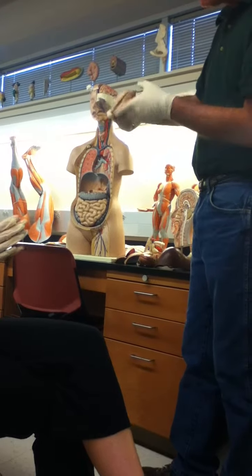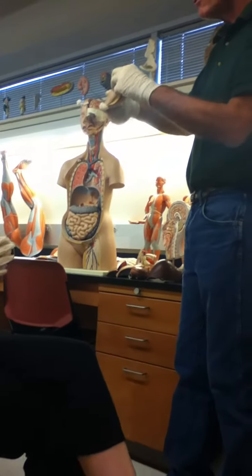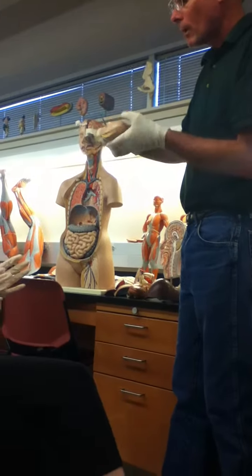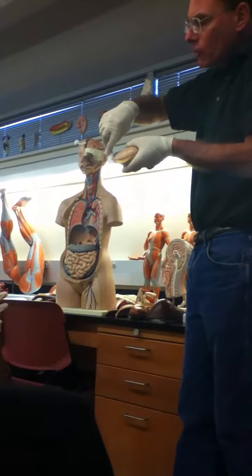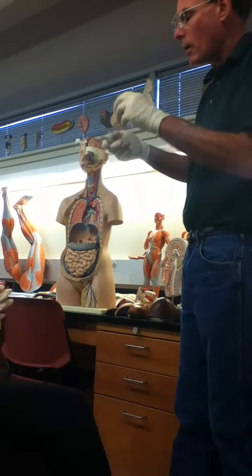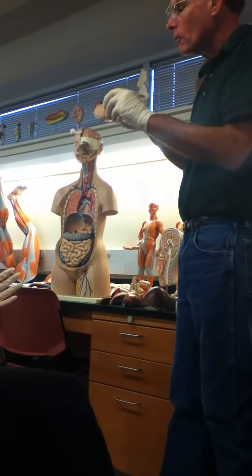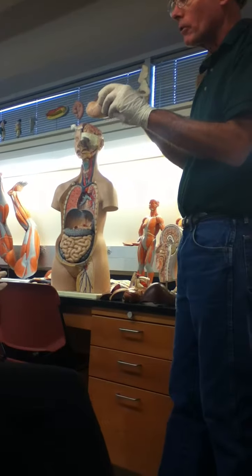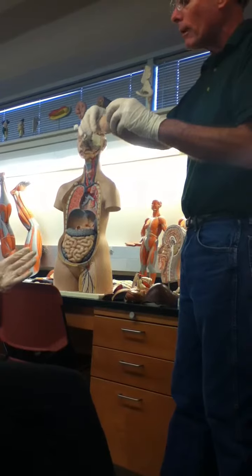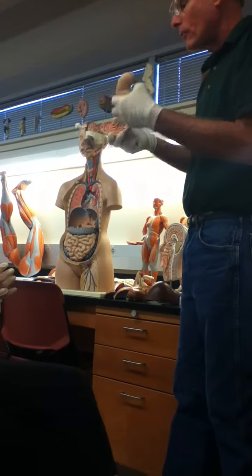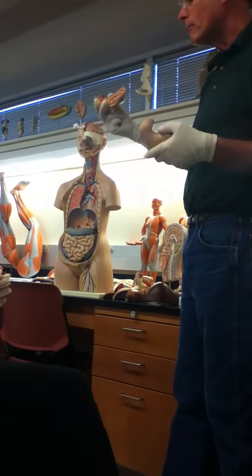Here's your fundus. This lobey part of the stomach is the fundus. That's the greater curvature of the stomach, and that's what was attached to your greater omentum. Your lesser omentum was attached to your lesser curvature. And then the pyloric region is here, and inside there's a pyloric sphincter valve. So you've got a valve at each end of your stomach.